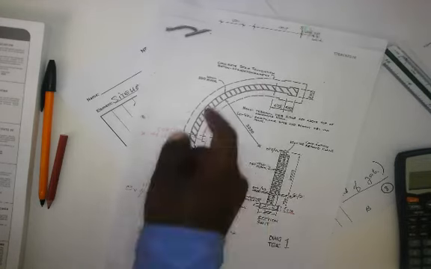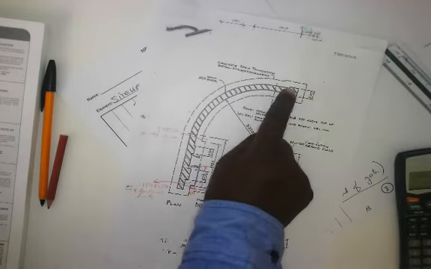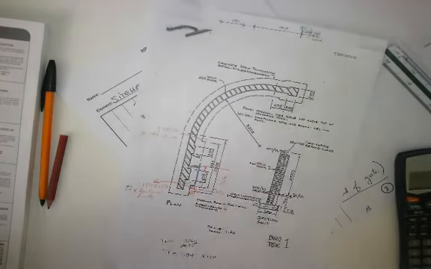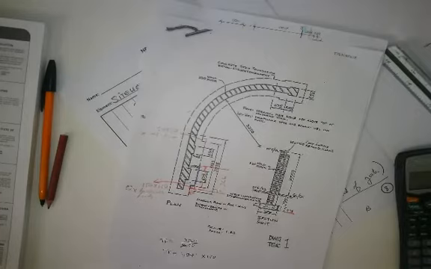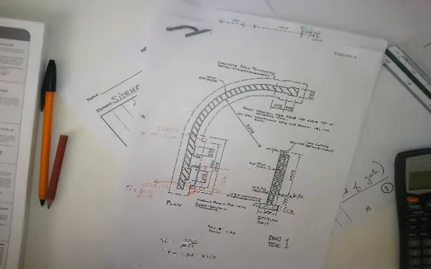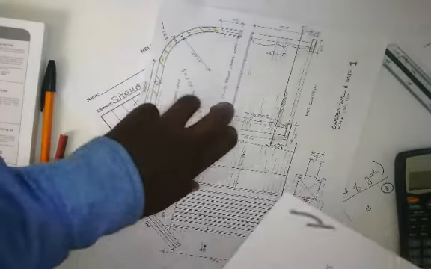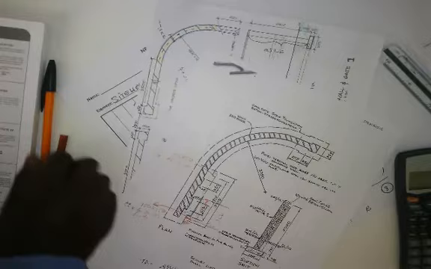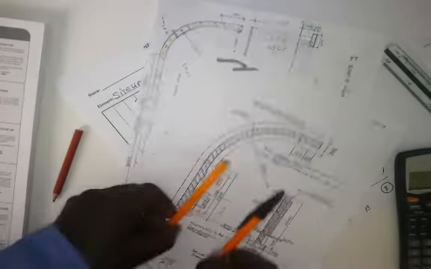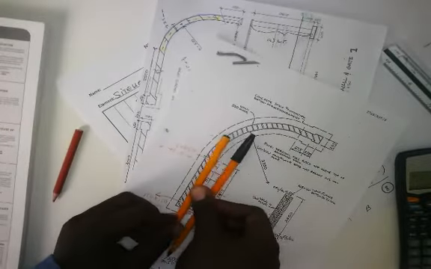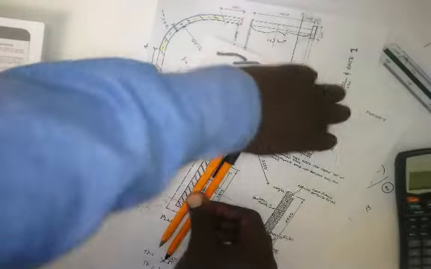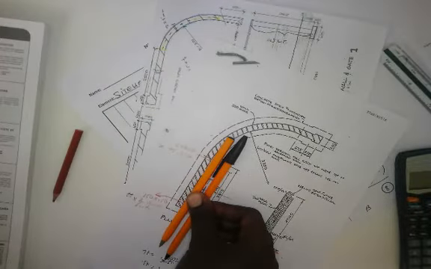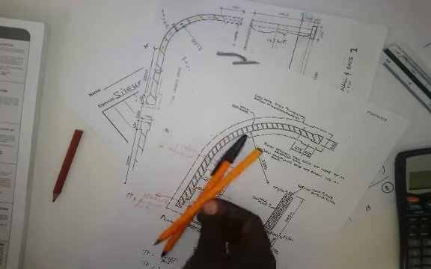Up is a repeat, so we say 50 by 50 up, and then you come to the 150 by 150 up, like one at this corner, 50 by 50 by thickness, the thickness of the footing.